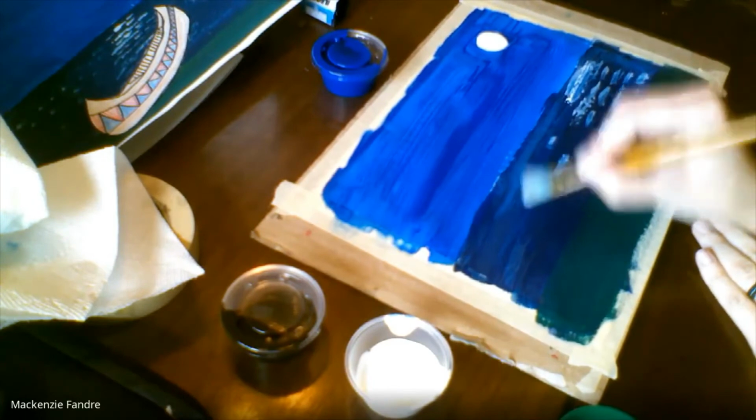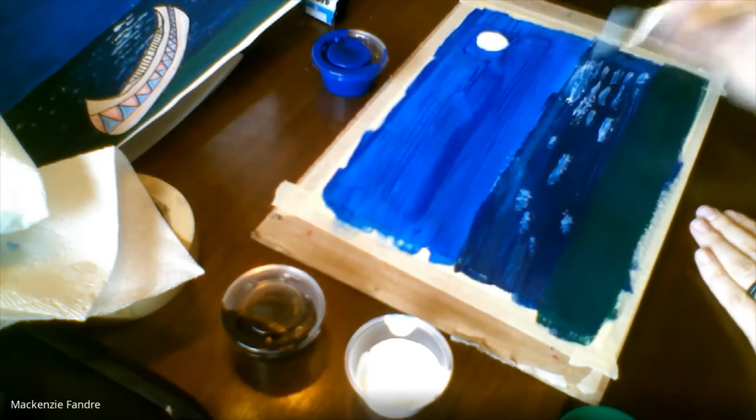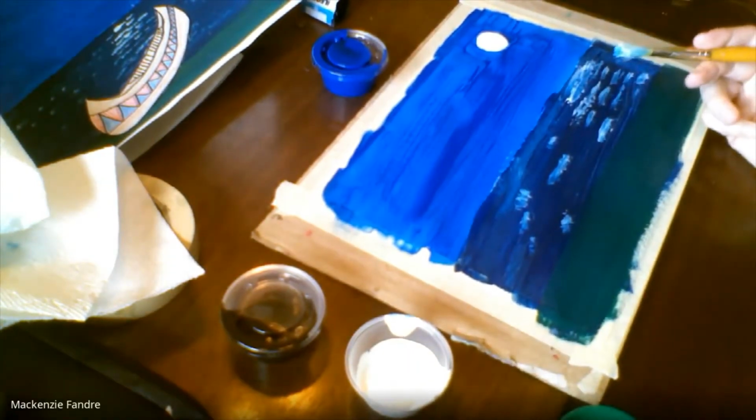Put a couple out here because light doesn't just stay under the moon, right? But it's mostly by the moon. All right. So from here, we're gonna take a break from painting because that's it. That's all we need to do.